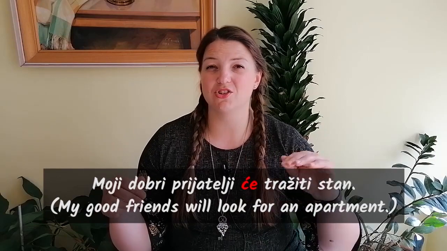I want to talk about this auxiliary verb, this shorter form of the auxiliary verb. Just remember that you need to place it in the second place in the sentence. There will be moments when your subject is pretty complex. So subject often isn't just one word, it's several words. So for example, my really good friends will look for an apartment. A lot of the times you would hear the locals say the entire subject and then put the auxiliary verb and then the infinitive. Moji dobri prijatelji će tražiti stan.